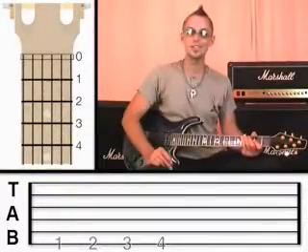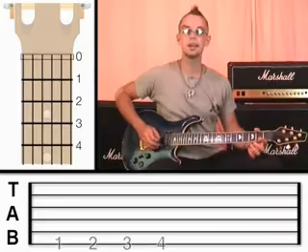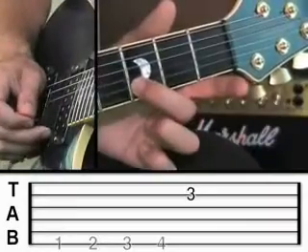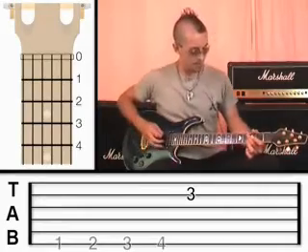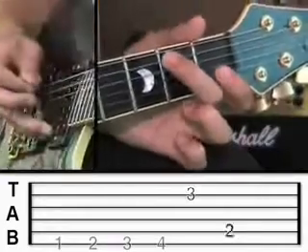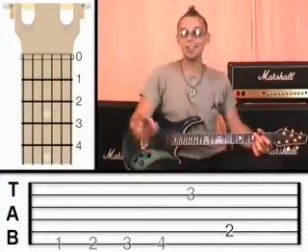And just to give you another example, the 2nd string at fret 3, you'd see a number 3 on the 2nd line. The 5th string at fret 2, you'd see a number 2 on the 5th line. Okay, so that is it. It's straightforward. Congratulations, you can read tab now.